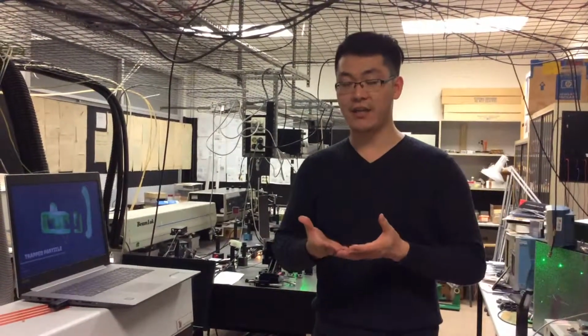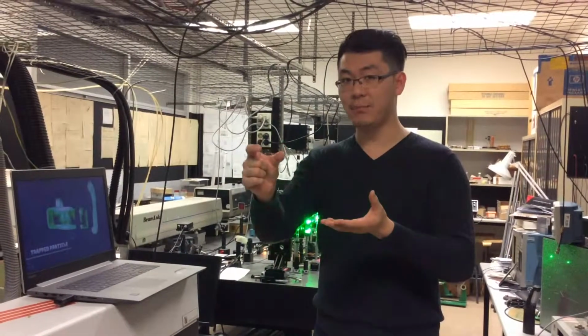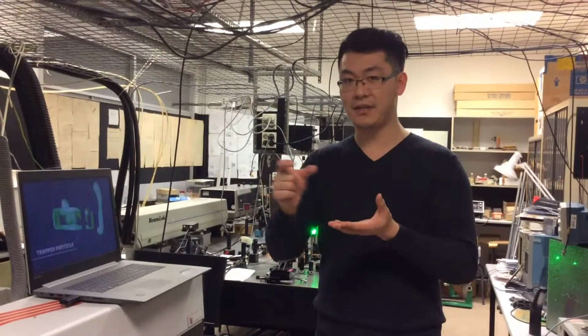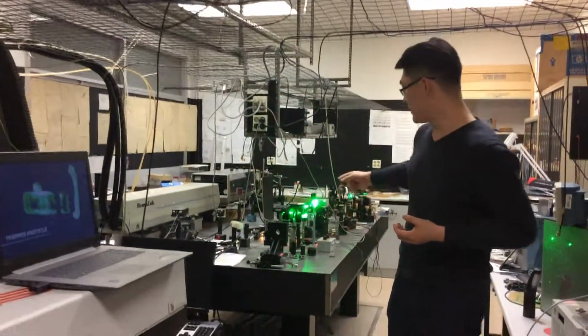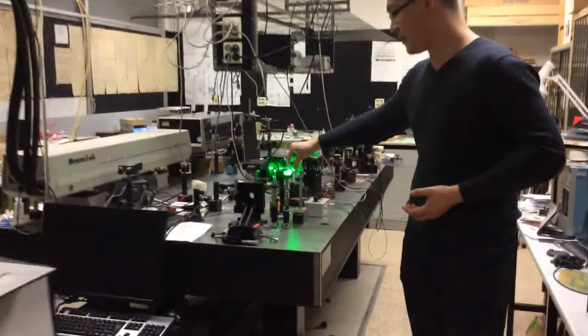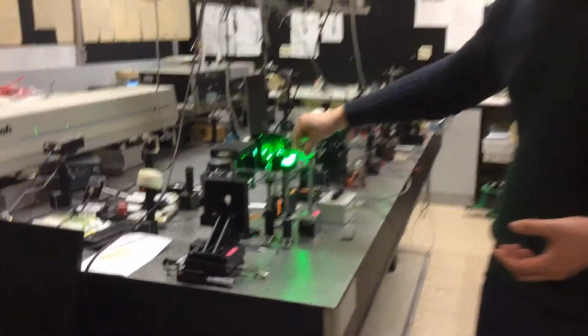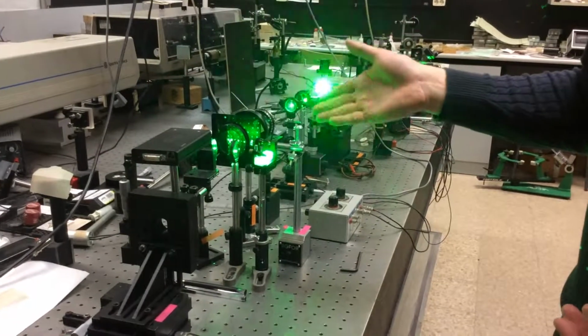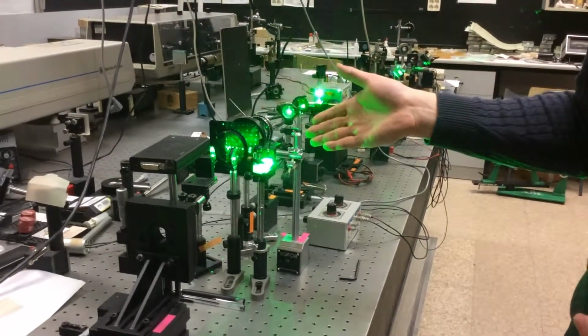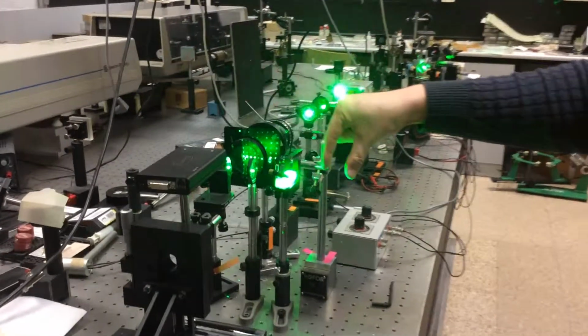And once you change the focal length, the position of this Bessel beam or the position of this light cone structure is changed. For instance, it can be changed from here to here, right? So the particle trapped in this light cone structure is also shifted.